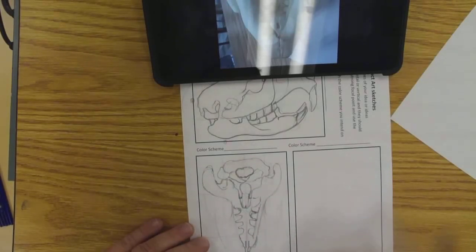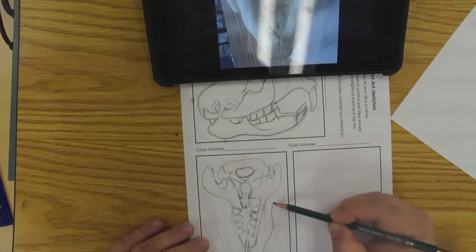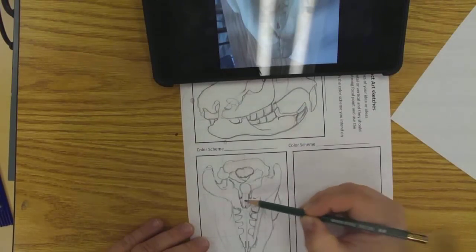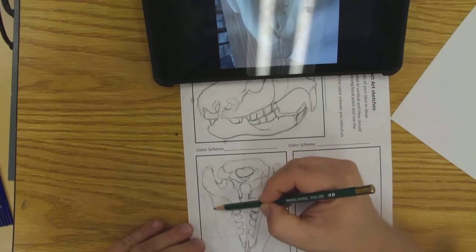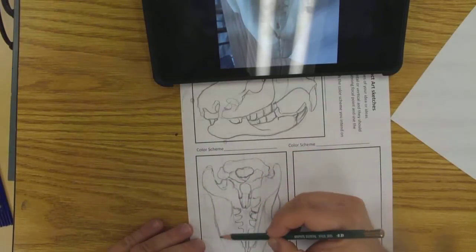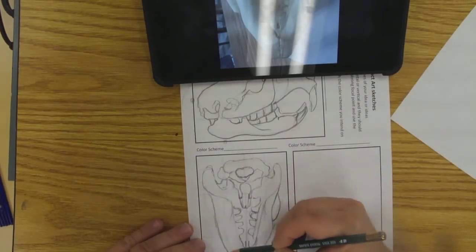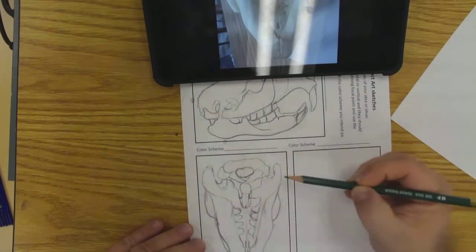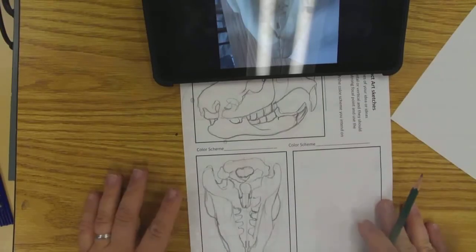And I'm going to extend this off the bottom here and then just bring this up and over. Kind of like that. I kind of like that. I think that seems very organic. I'm not going to fuss over a lot of the detail, but I do want to get an idea of what it's going to look like.